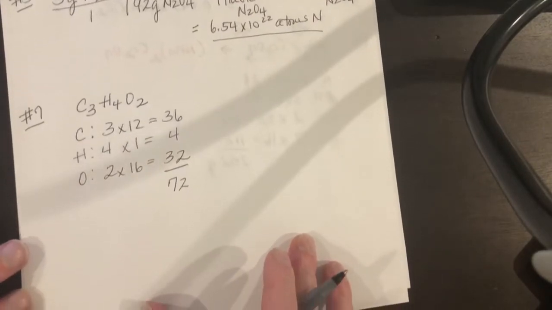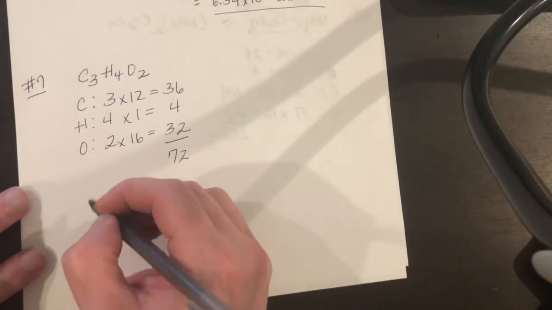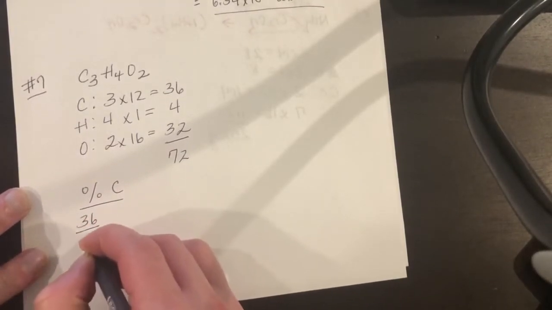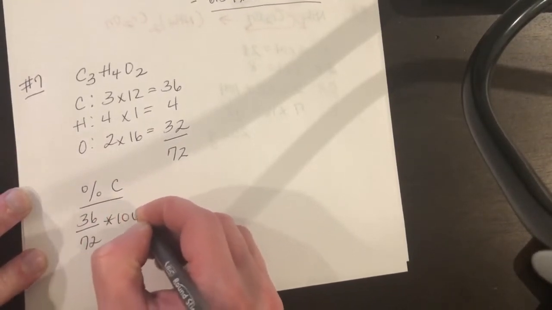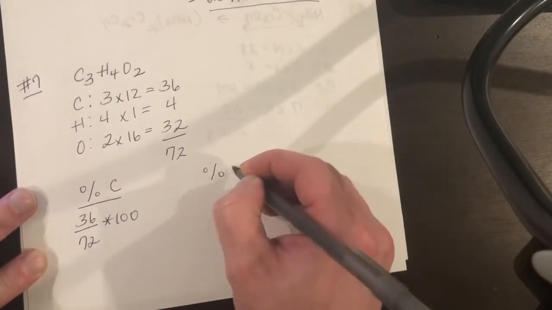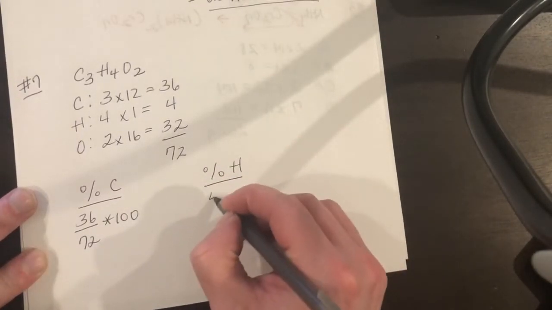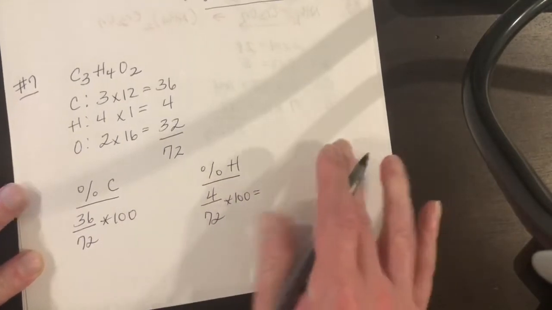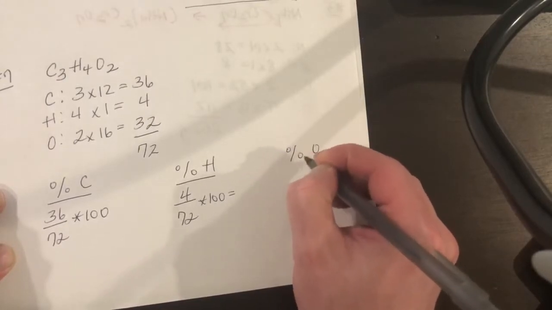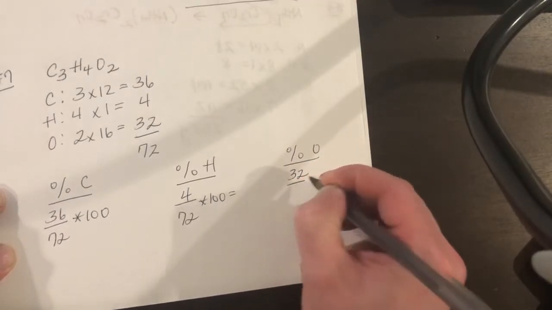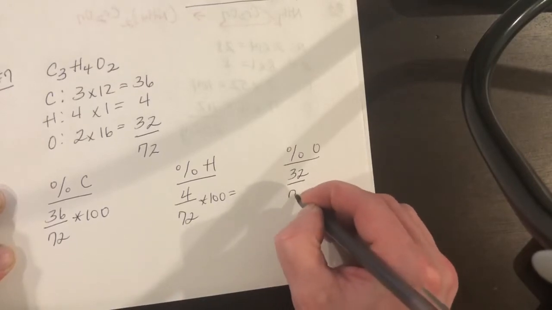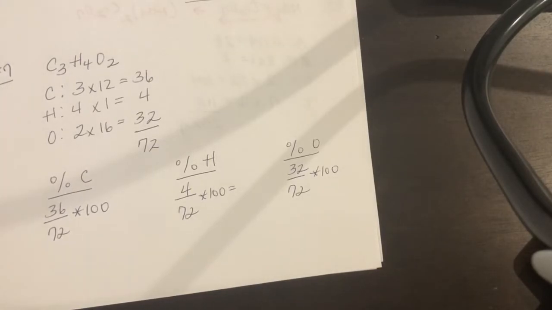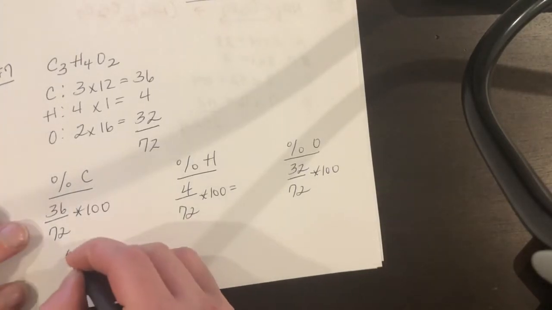Now, it wants to know the percent composition of each element. So percent C is going to be 36 over 72 times 100. Percent hydrogen is 4 over 72 times 100. And percent oxygen is 32 over 72 times 100. Okay, we're going to put those in our calculator. So 36 over 72 comes out to be 50%.